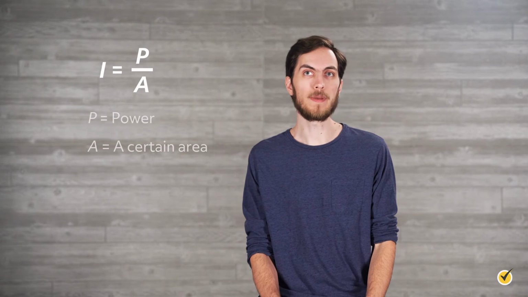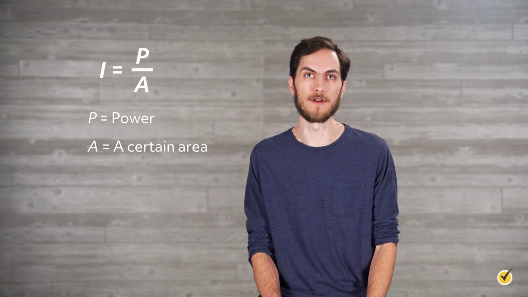Another defining characteristic of sound is its loudness. While loudness is not exactly a physical property itself, we can think about loudness in terms of power and intensity. Power is the rate at which energy is transferred through a sound wave, thus making it a measurement of how energetic the sound is. The intensity of the sound is the amount of power per area. In other words, intensity is I equals P over A, where P is power and A is a certain area.